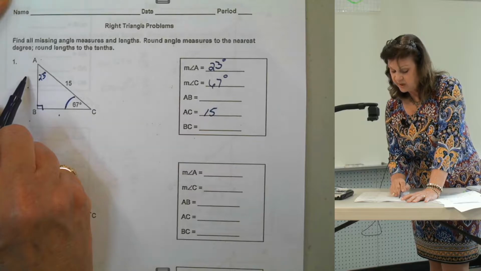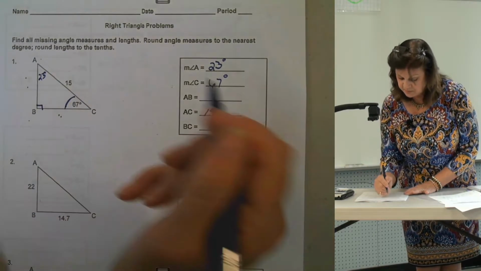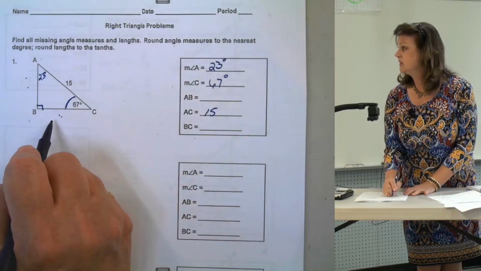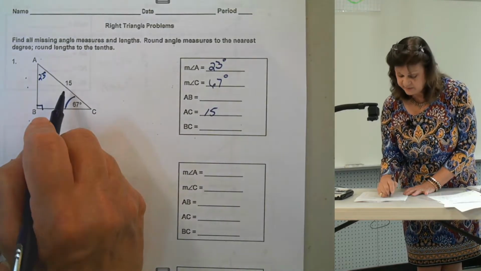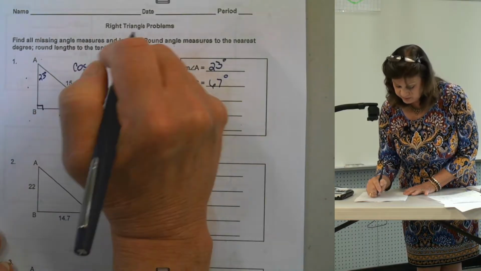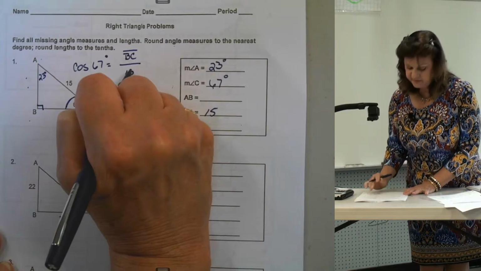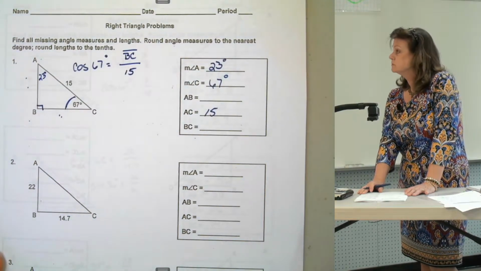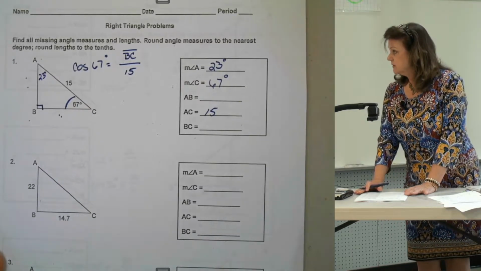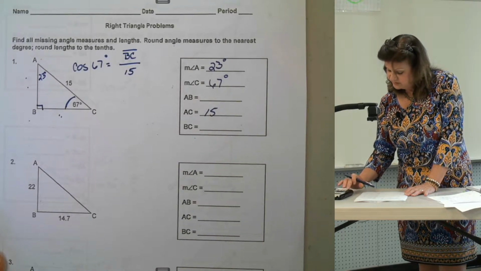I can either use opposite or I can use adjacent. All right, let's go with adjacent. So I'm looking for BC. So if I've got adjacent and hypotenuse, what do I have? I have cosine. And the cosine is going to be segment BC over 15. Okay, so I have 15 cosine 67.